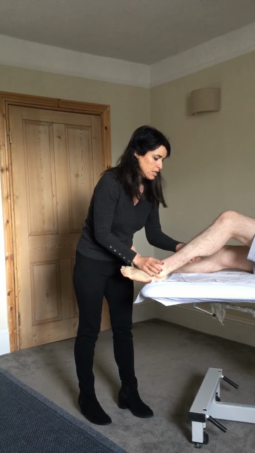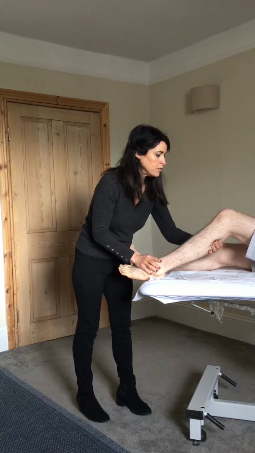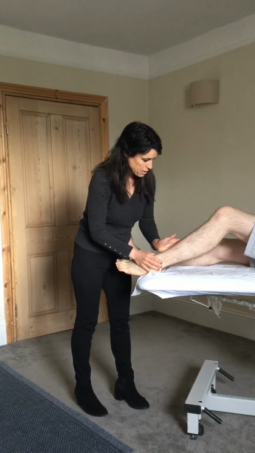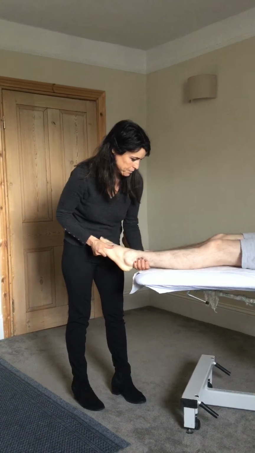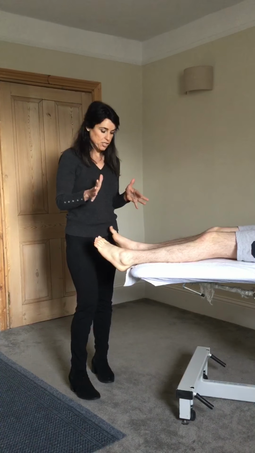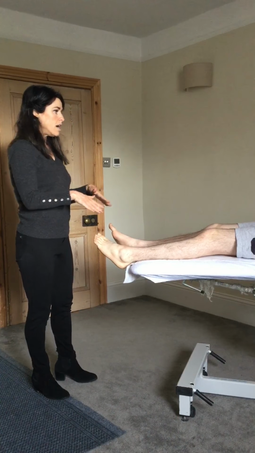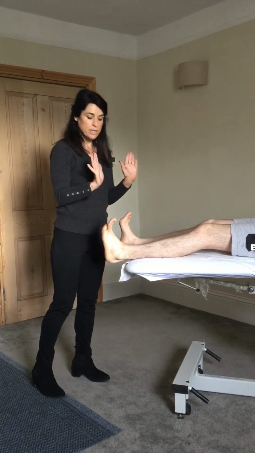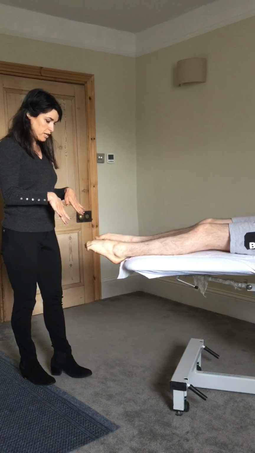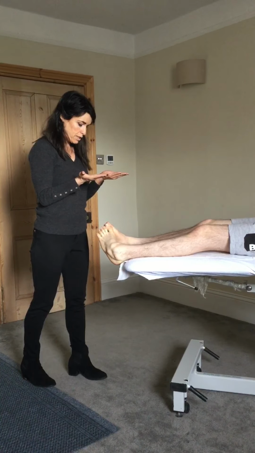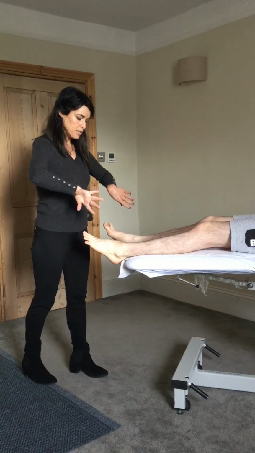No. Up into the gastrocsoleus muscle, no problem. Peronei, no problem there. No. Great, fantastic. Lovely. So then I'd go on to test for active range of movement. So Charles, if you can bring your toes up towards you. So that's dorsiflexion, we'd be looking for about 20 degrees, and then point your toes down as far as you can go. Plantarflexion, looking about 50 degrees, and then bring them inwards. That's lovely, about 5 degrees, and outwards into eversion, another 5 degrees.